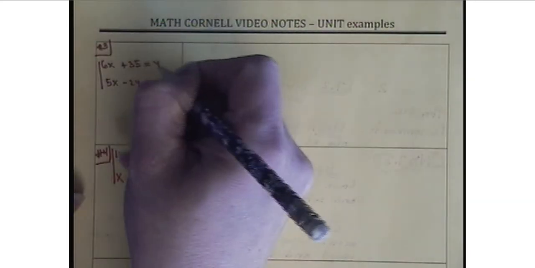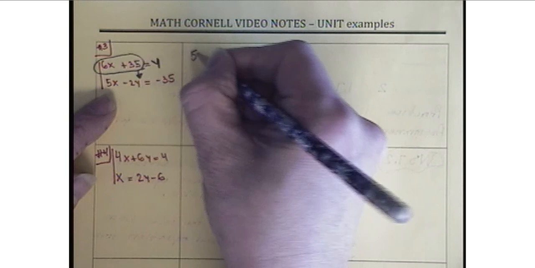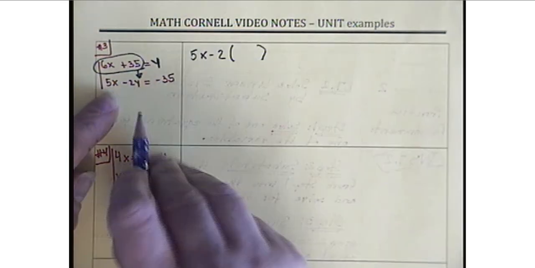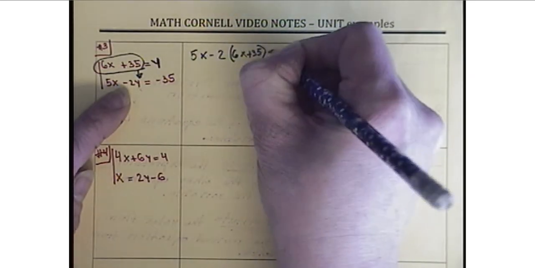Okay, next example. Number 3. We are given 6x plus 35 equals y and 5x minus 2y equals negative 35. So let's take a look. Looking at those 2 equations, I see the first one has only one variable, y, so I can grab this and substitute it into the second equation down here. So I'm going to start with the second equation, 5x minus 2 times, inside the parentheses, we'll put 6x plus 35, equals negative 35.